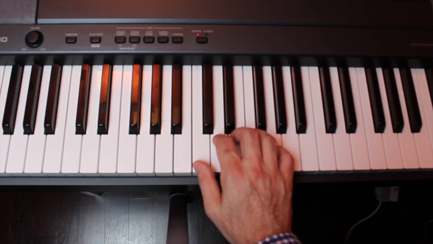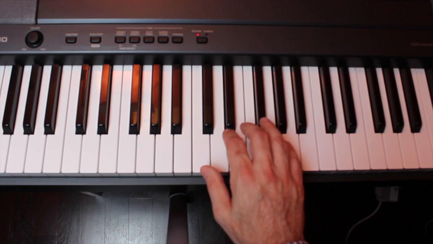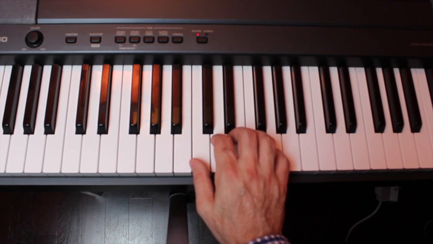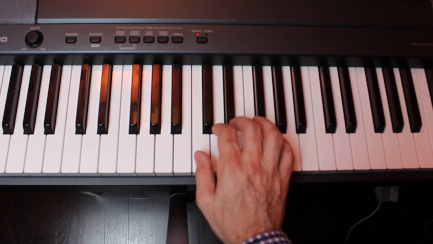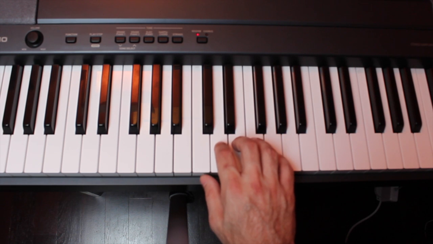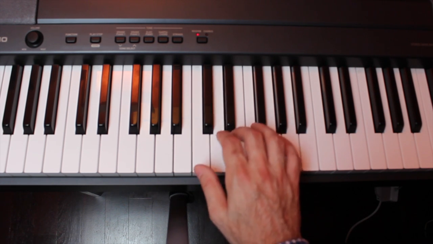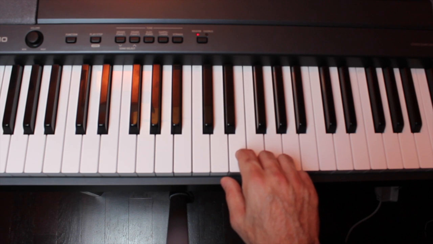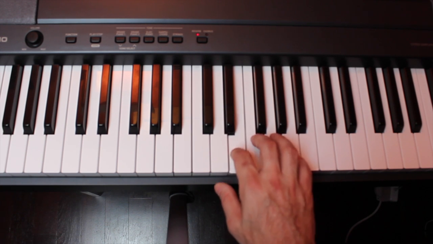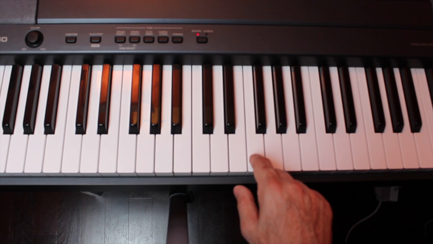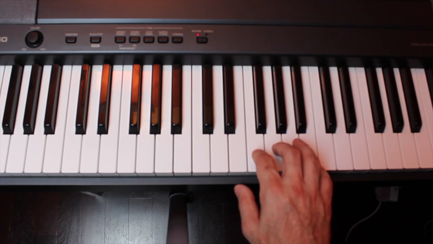So the pattern of half steps and whole steps for all major scales is this. There's a whole step between the 1st degree and the 2nd degree of the scale. There's another whole step between the 2nd degree and the 3rd degree of the scale. Then there's a half step between the 3rd degree and the 4th degree of the scale. Do you see how that works? There's no black key here. Then between the 4th degree of the scale and the 5th degree of the scale, there's a whole step.